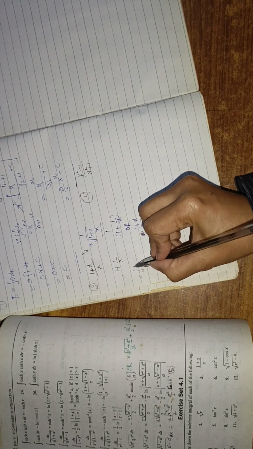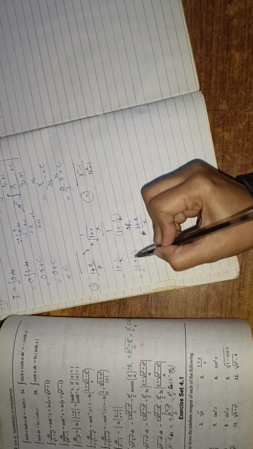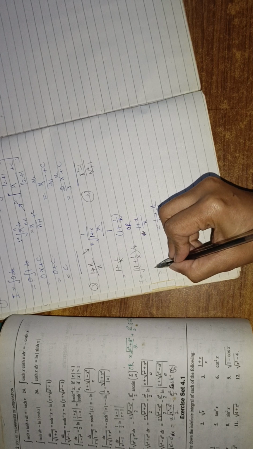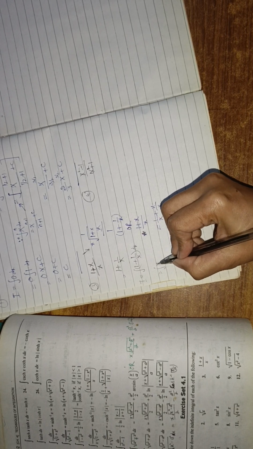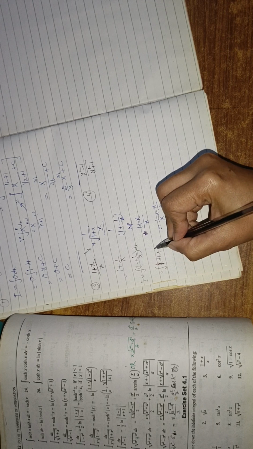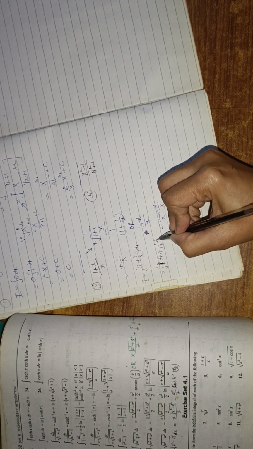Now apply the operator of integration on this question, integral 1 plus 1 by x dx, and separately or individually you can integrate both expressions: integral 1 dx plus integral 1 upon x dx.